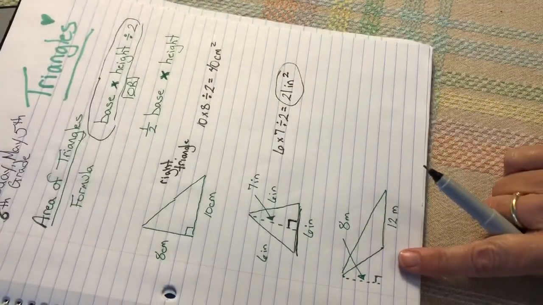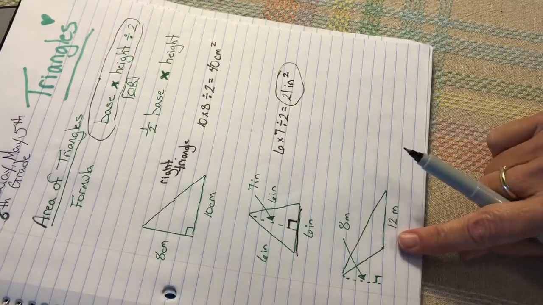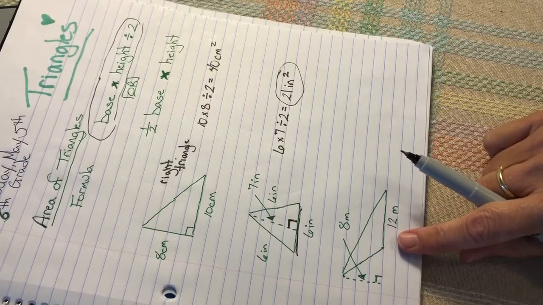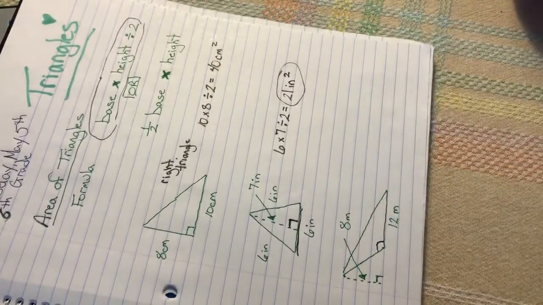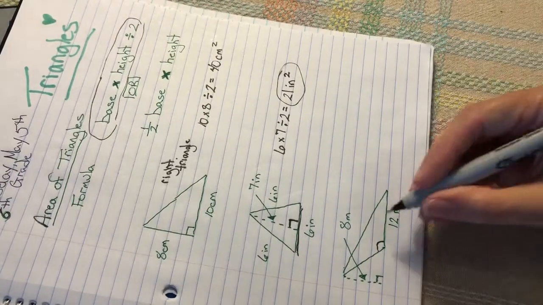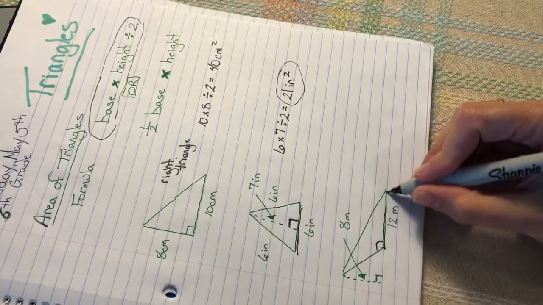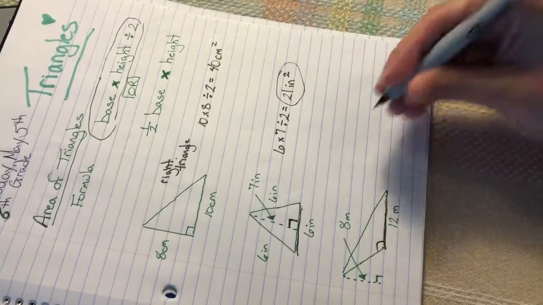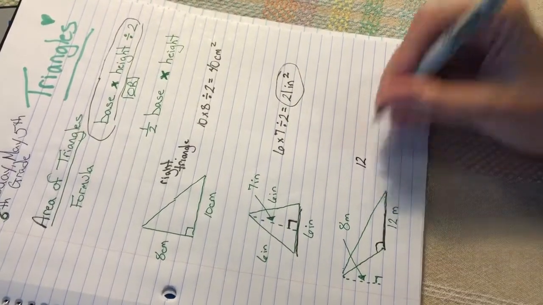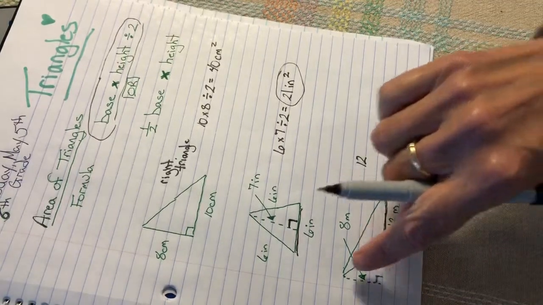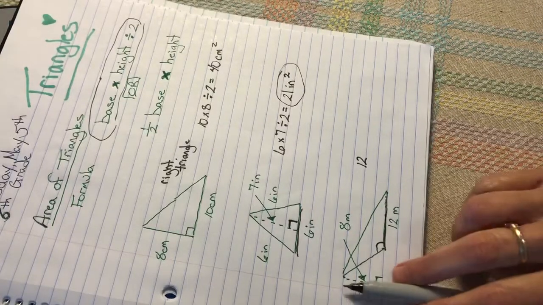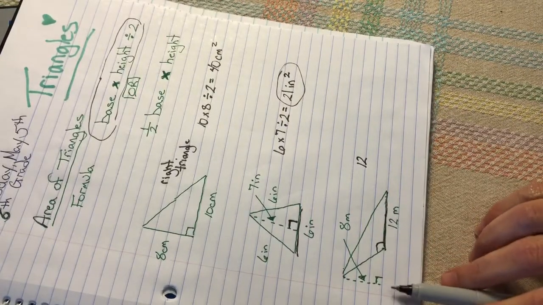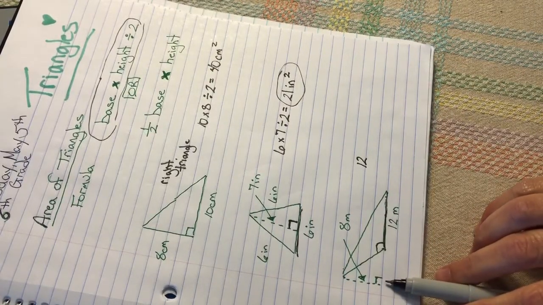Okay, now let's look at the bottom one. This is an example of an obtuse triangle because we've got this large angle in the corner. Our base is down here at 12. Our height is drawn on the outside. We've got the dotted line coming down with a right angle square.